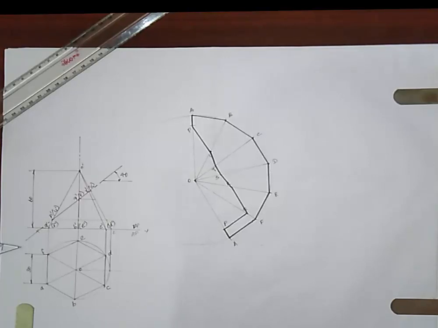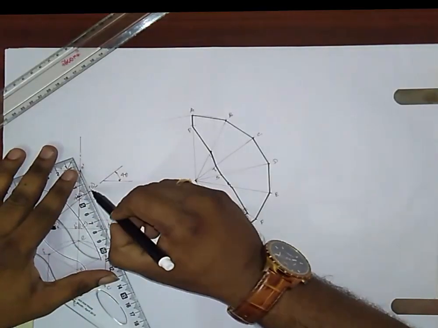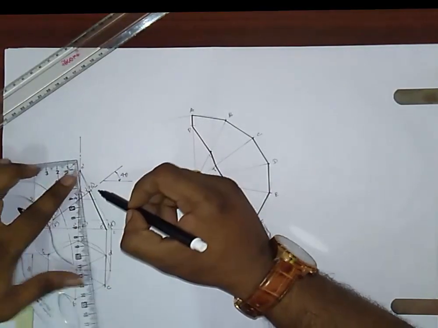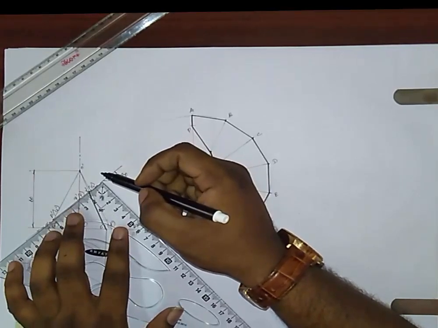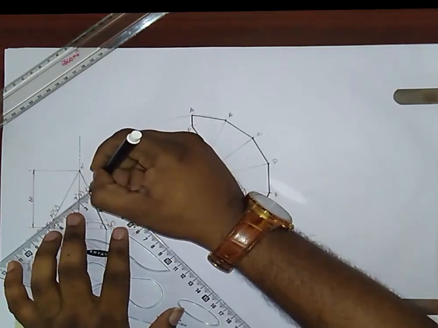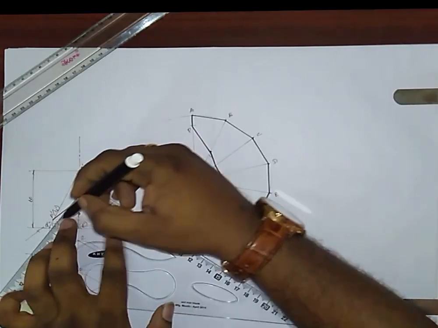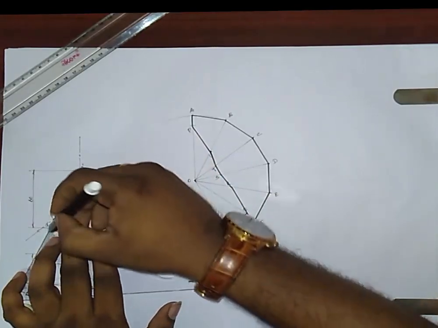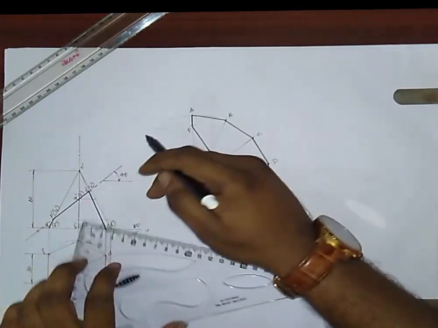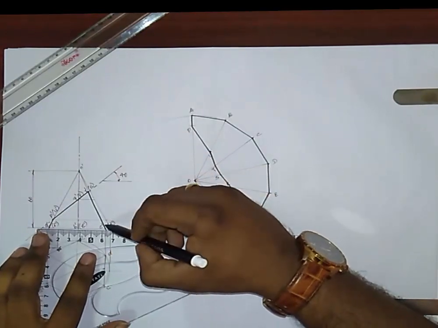Now one thing we have missed here, that is you have to show the front sectional view and top sectional view. In the front sectional view, this portion is retained and all other portion is removed. That I should show. So this is your retained portion, and the portion on top has to be removed.